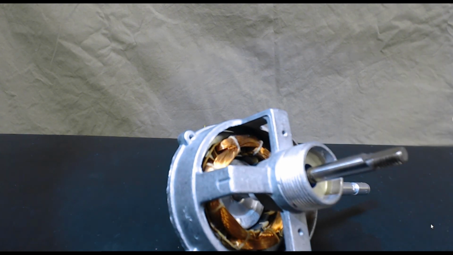So that ends up our tour of our universal motor. I hope you enjoyed this teardown, and we'll do another one a little later in this course for you.